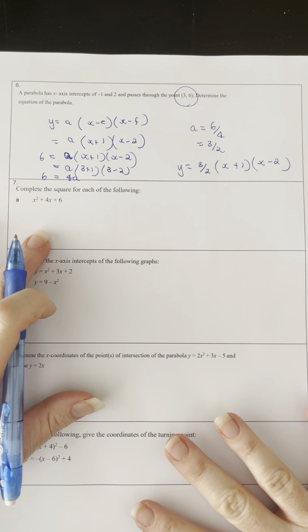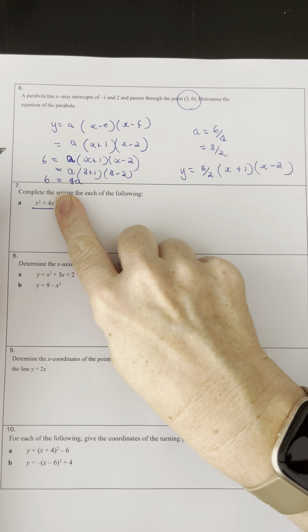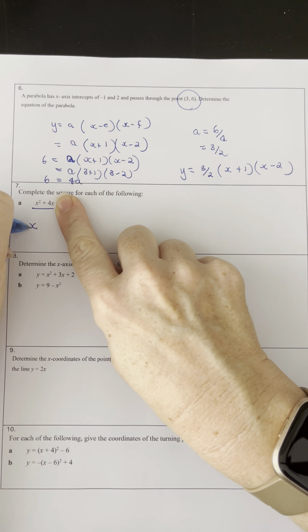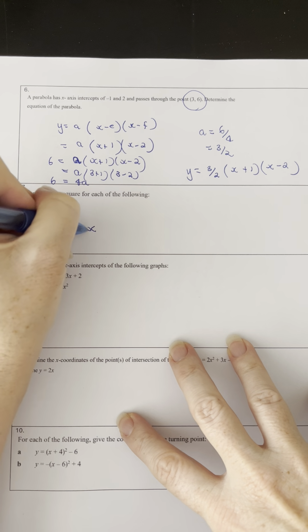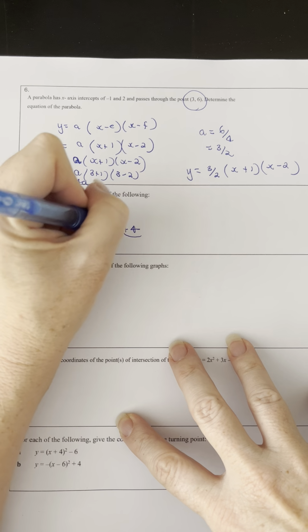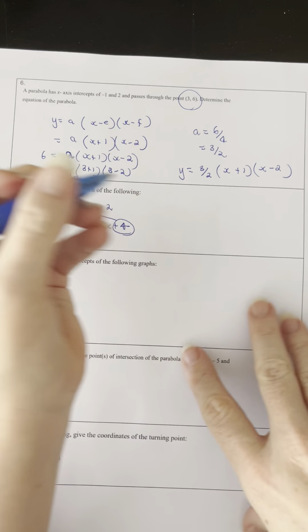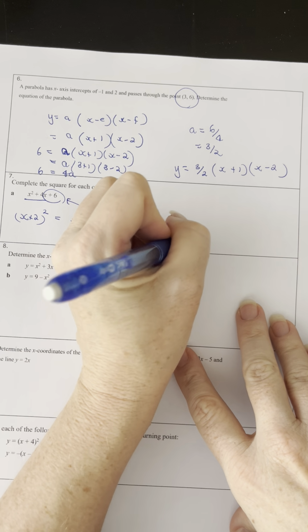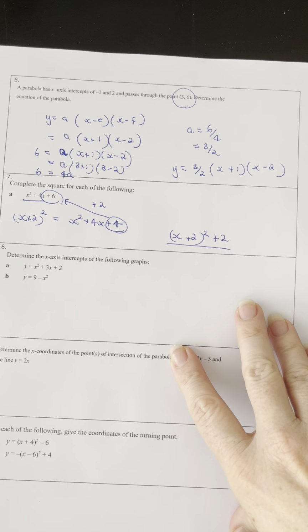Then question 7, completing the square. So we're looking at these first two, and we're saying if I've just had that, disregarding the plus 6 there, I would say that that would be x plus 2 in the bracket squared. When I expand that, I would get x squared plus 4x plus 4. Now I've got a plus 4, but I want it to be plus 6, so I need to plus 2. So then I'm just going to make that x plus 2 squared plus 2 as my answer when I've completed the square.